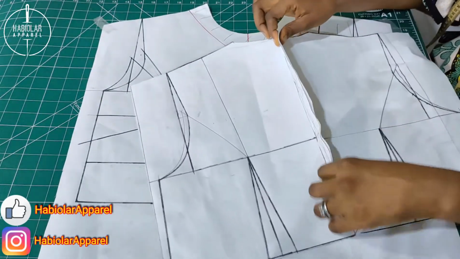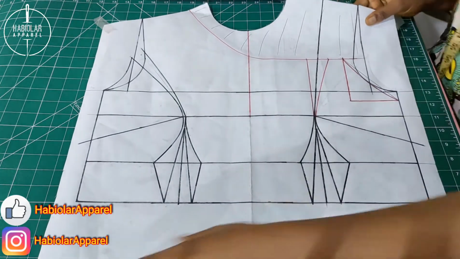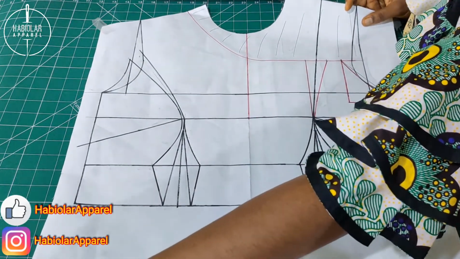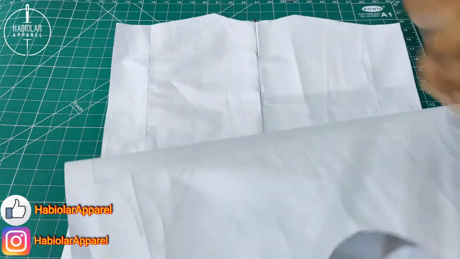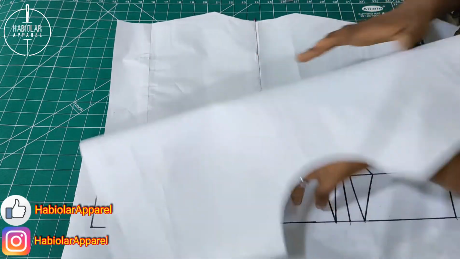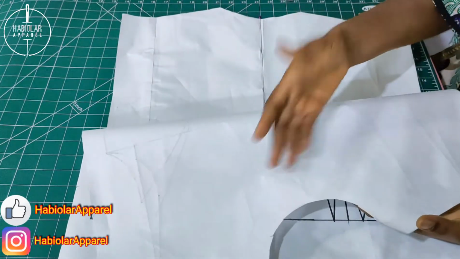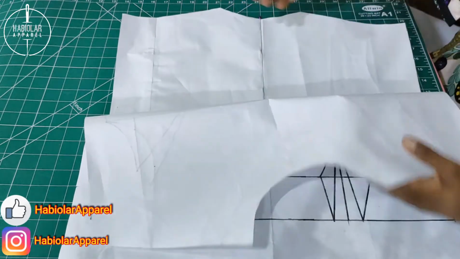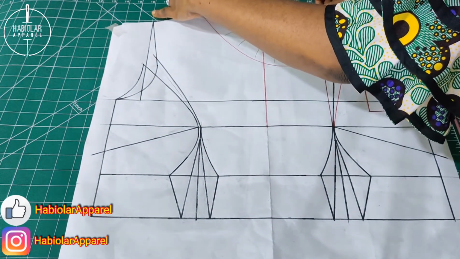So, and you pin together like this. Let me just place it on this now and show us how it will look like. Okay guys, so this is the back pattern. As you can see, I have pinned it down. Then this is the front. So you want to place, let's assume this is the wrong side, facing wrong side, or you place right side facing right side. Then you want to pin it down.